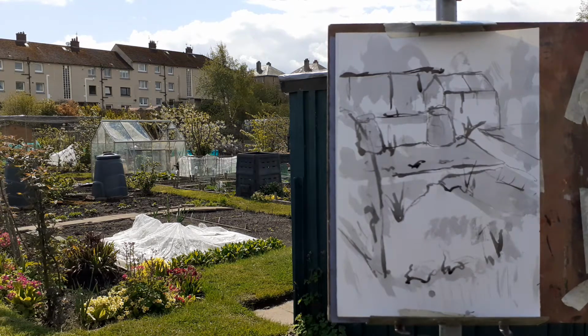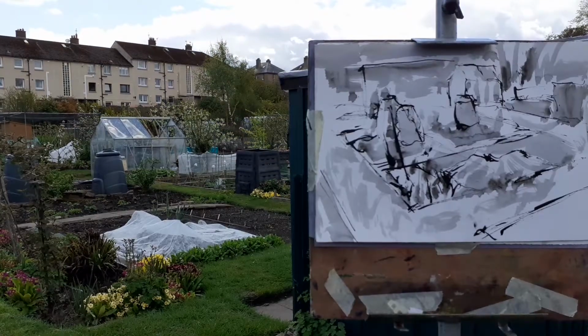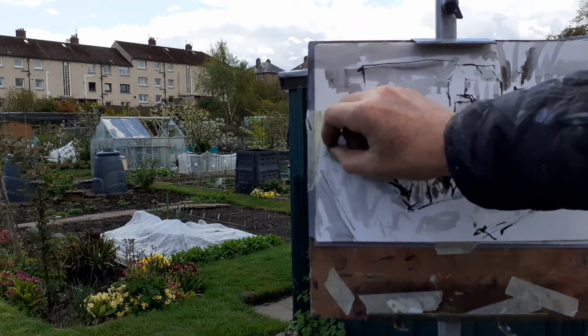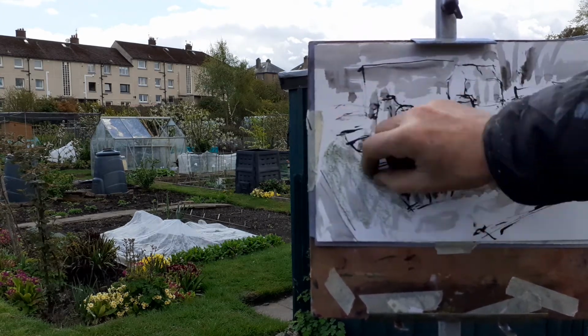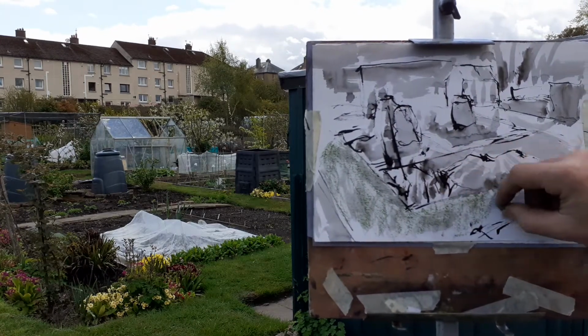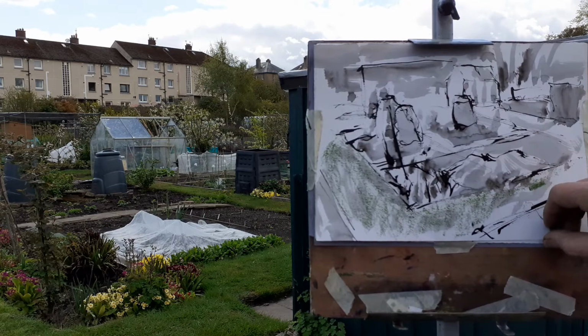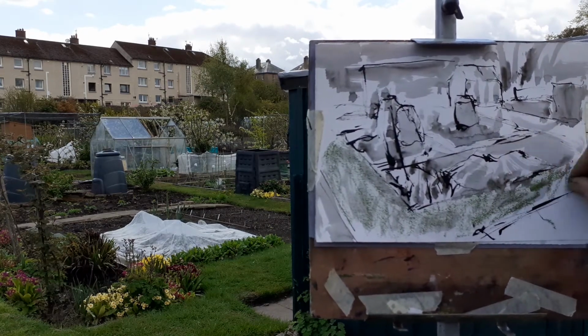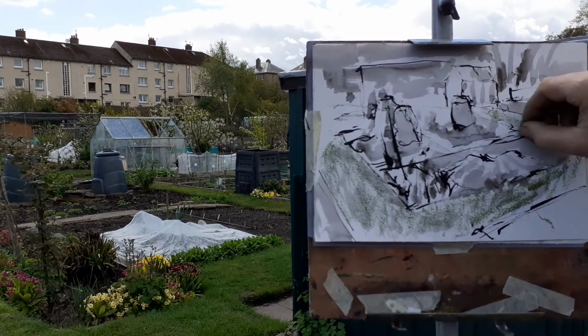Okay, I'll pause again and go back to the other one and try some colour. I got out my colour and the sun went in. So working with colour, I think the best thing to do is to try and start with some fairly general areas. So we've got all the grassy pathways around the beds, so I might start with that.